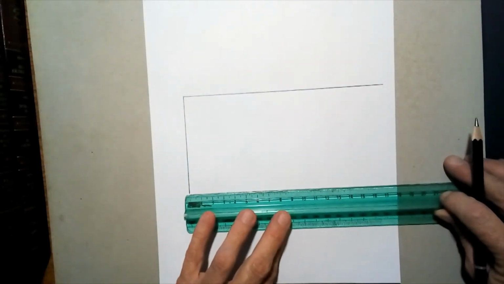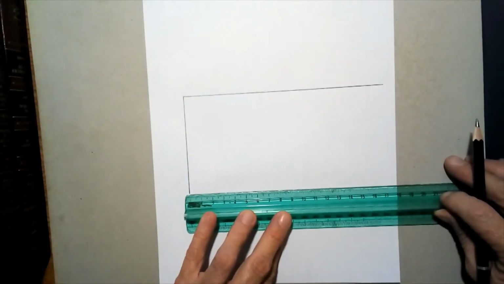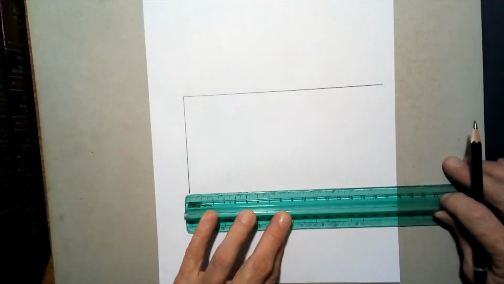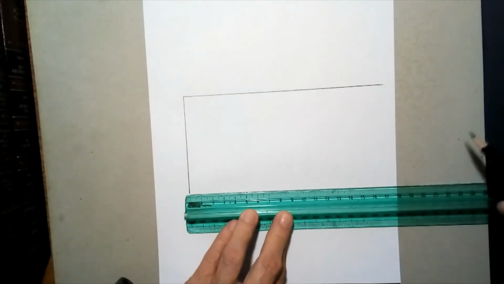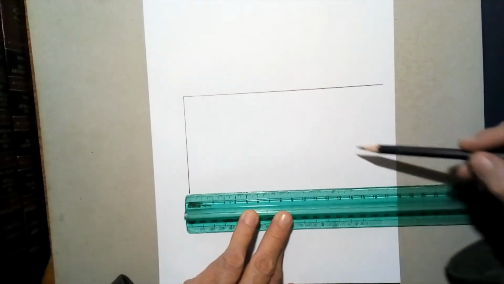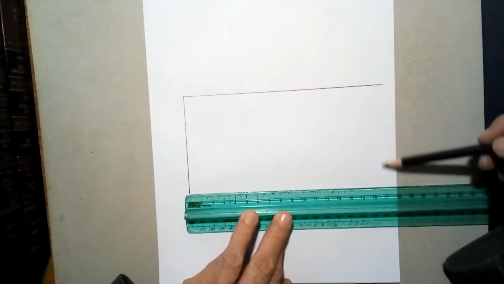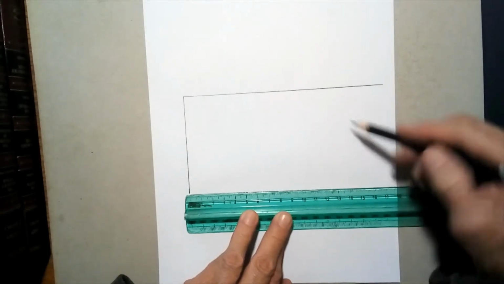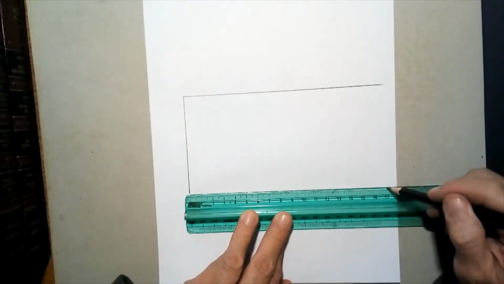When I draw lines, the trick to drawing straight lines without measuring is I use negative spaces. I check the gap and judge with my eye if the gap is equal everywhere. That's a negative space, see?